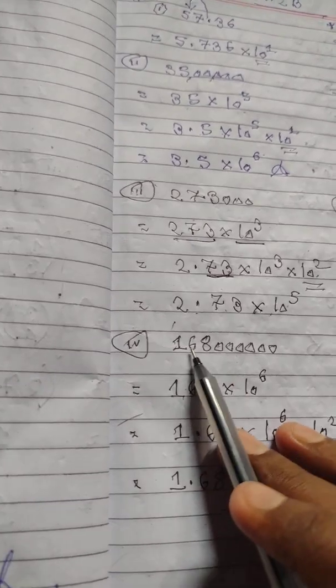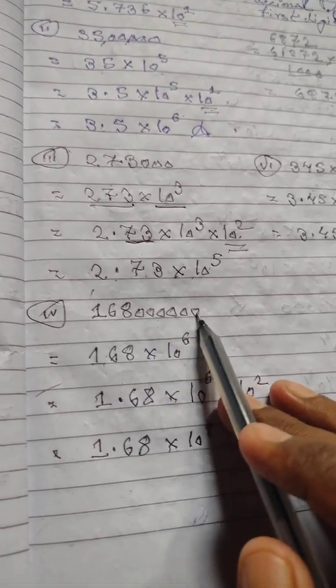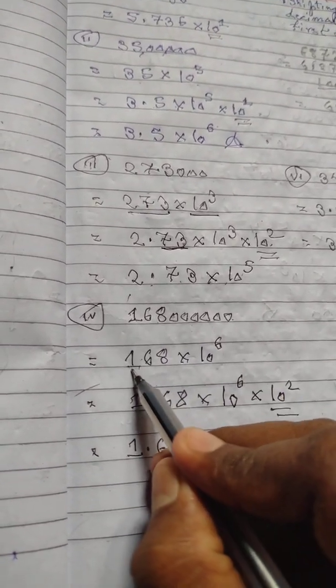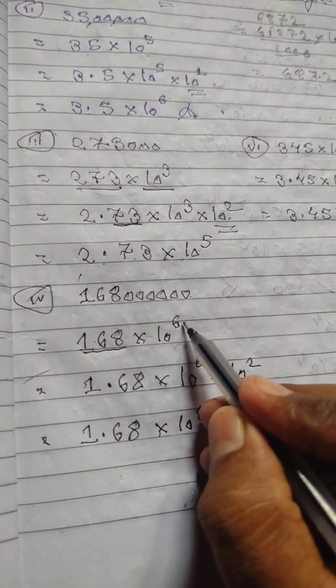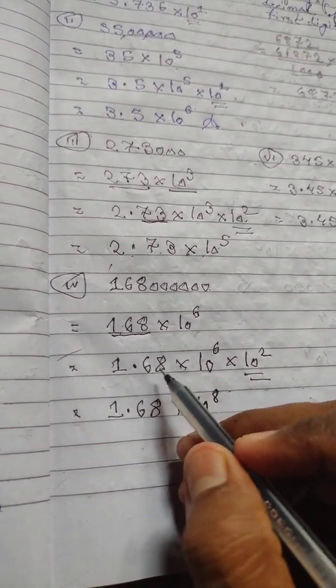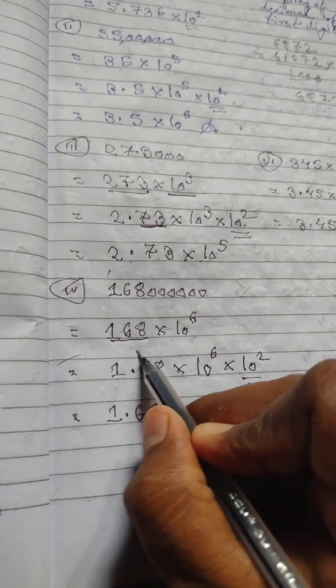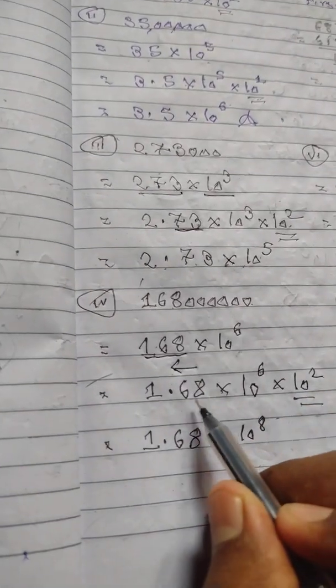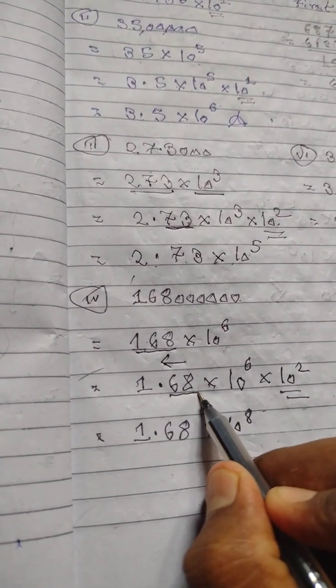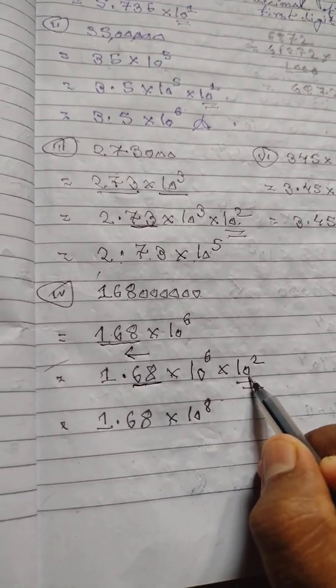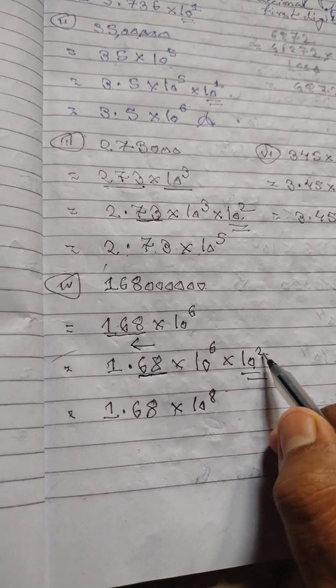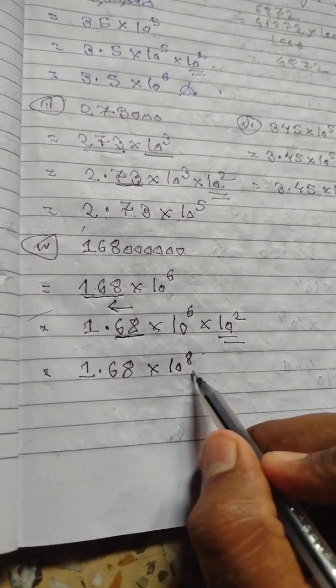Now question number 4, 168 and these are the zeros. So I again separate the number 168 into 10 to the power 6. So I put the decimal from this side. After the decimal, how many numbers are there? Two numbers are there. So it will be 10 squared, meaning 100. So it is coming 1.68 into 10 to the power 8.